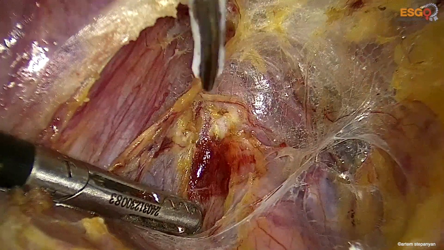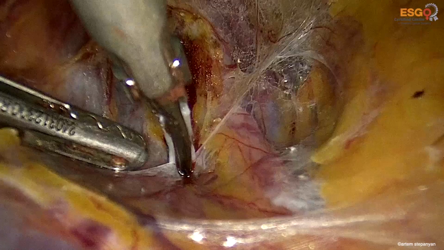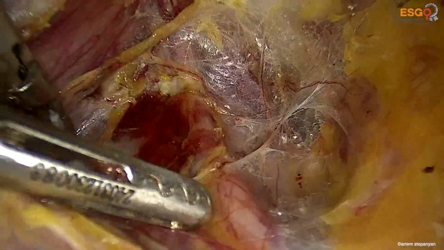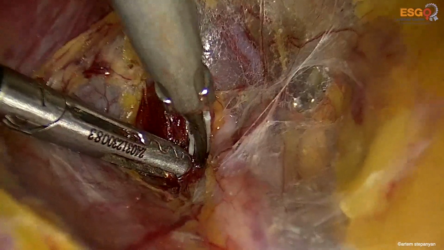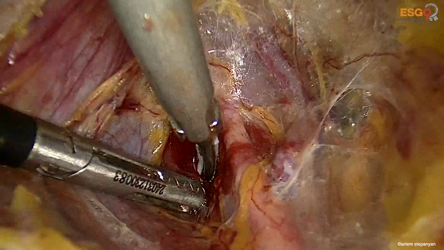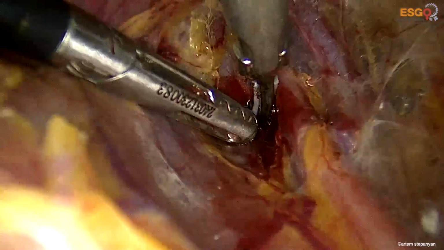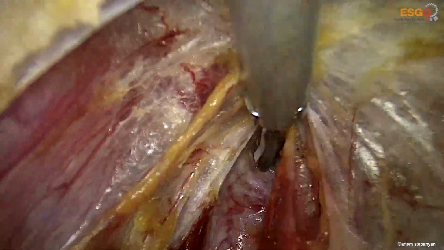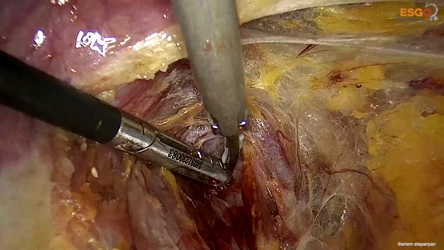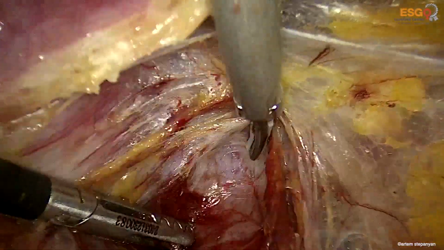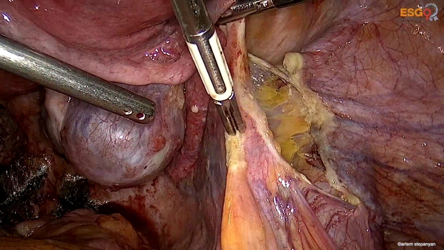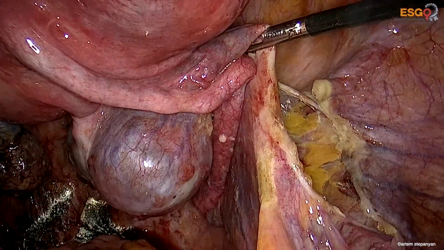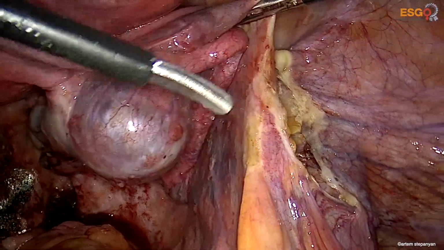Closer to the ureter, we prefer to use the harmonic due to the minimal lateral heat spread from the instrument, and so minimizing the chance of the ureteral injury, thermal injury of the ureter. The Okabayashi space was developed, and on the right side we do the same.